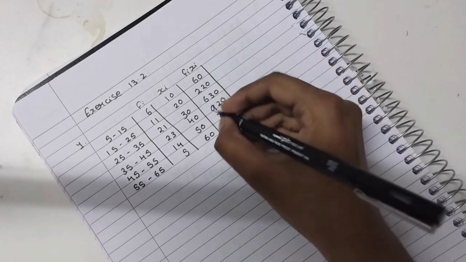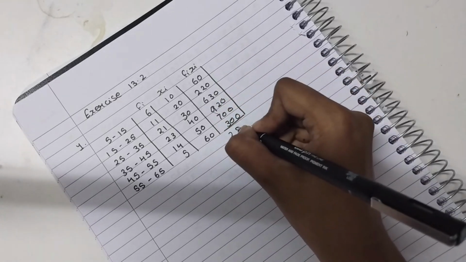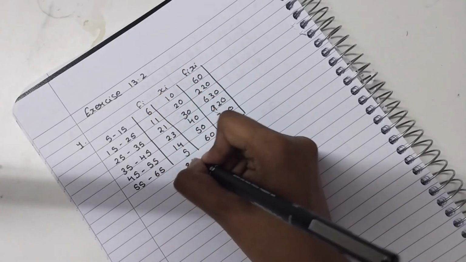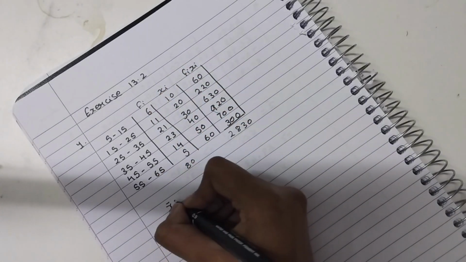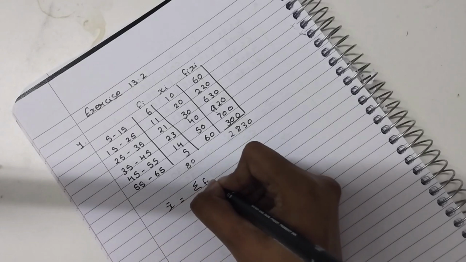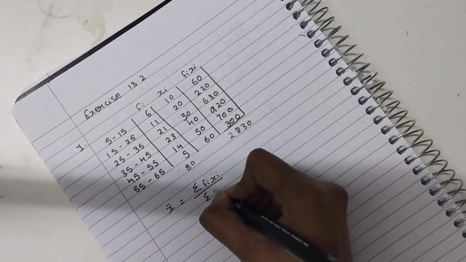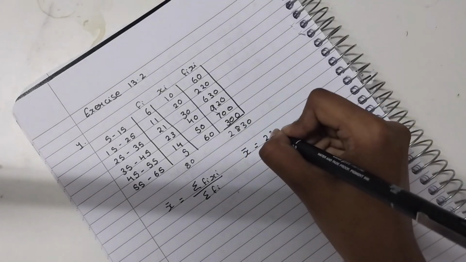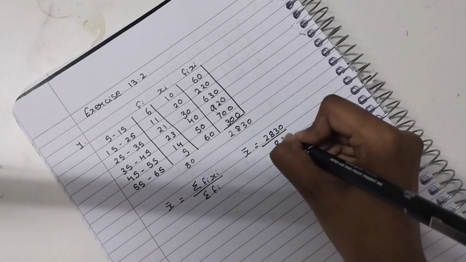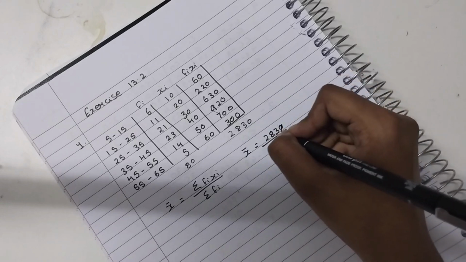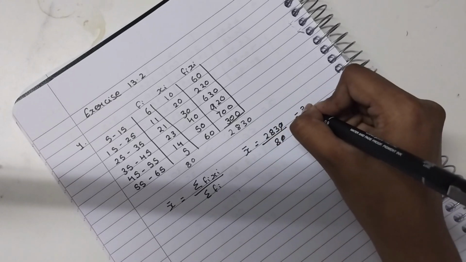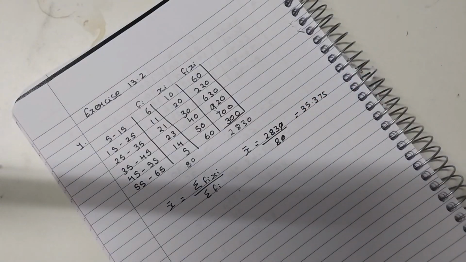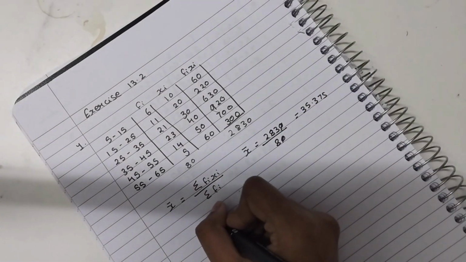So the sum of all the values of fi xi here would equal 2,830, and the sum of all frequencies would equal 80. We know that the mean by the direct method is given by the summation of fi xi divided by the summation of fi. So the mean here would be 2,830 divided by 80. So 283 divided by 8 is equal to 35.375. So the mean is equal to 35.375.